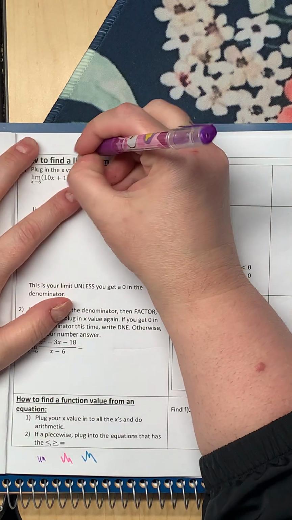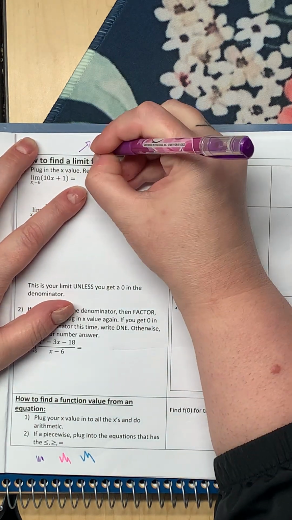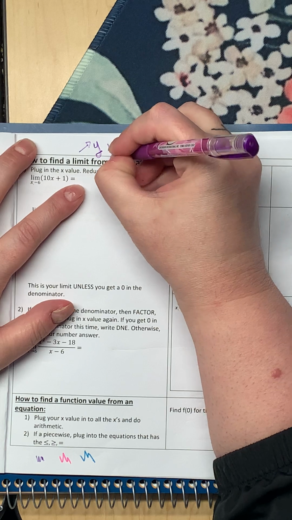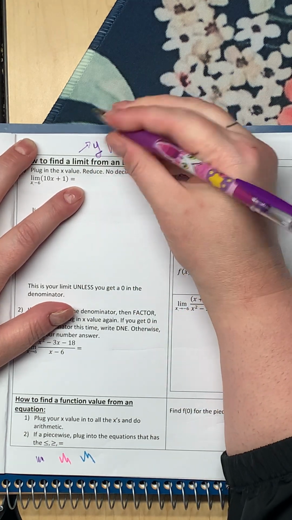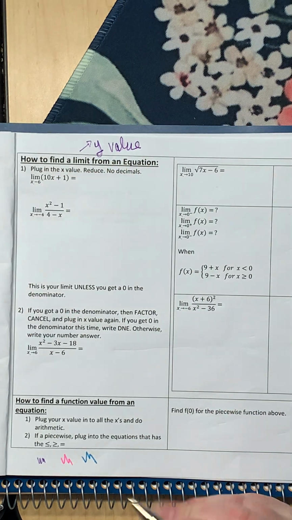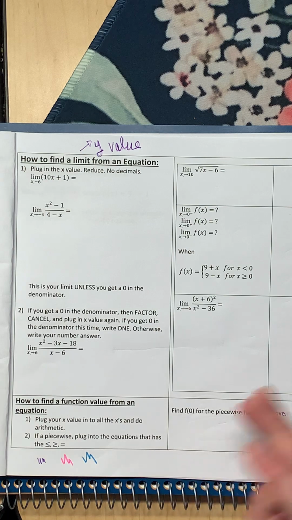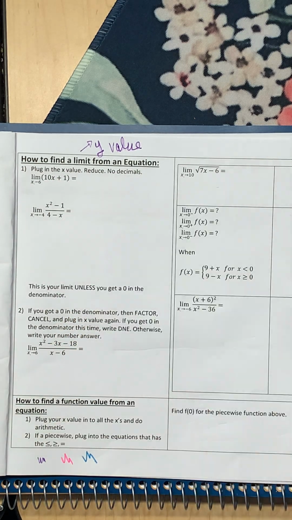And remember, the limit is just the y value. So let's not get too panicky here. We're just trying to find the y value. And we're gonna do it by hand using algebra, and then a little bit later we're gonna practice using the calculator, but for right now let's just use algebra.